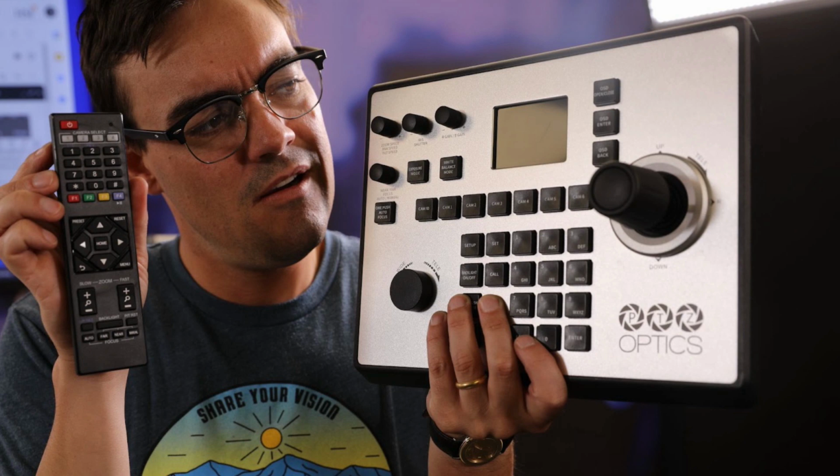So the IR remote is great for getting started, right? If you're on a super low budget and you're just getting started, that IR remote can actually control multiple cameras, and it can be used. We also briefly talked about software control. You can control these cameras with the video production software that you're possibly using.